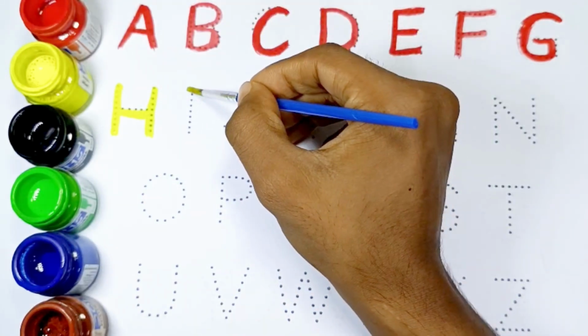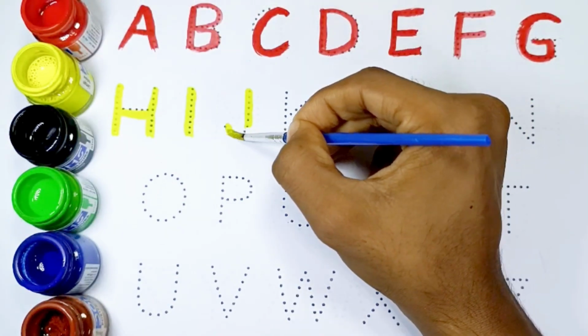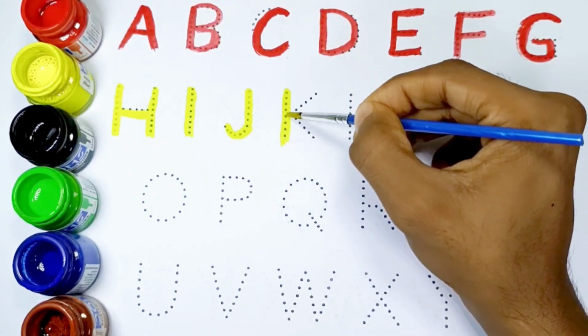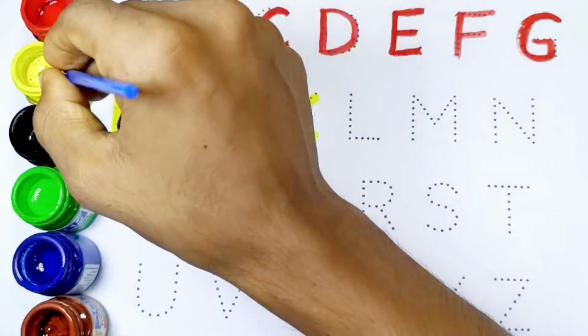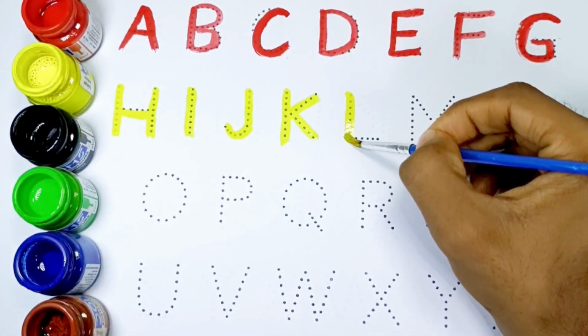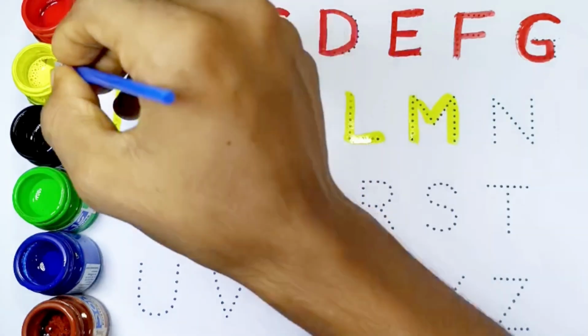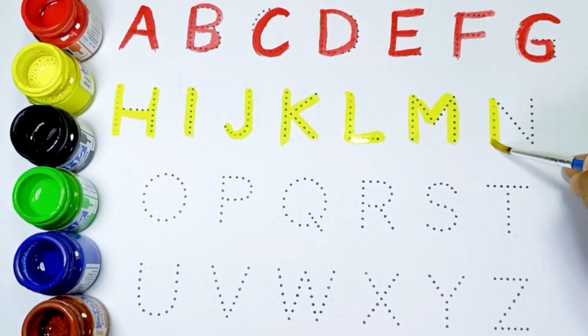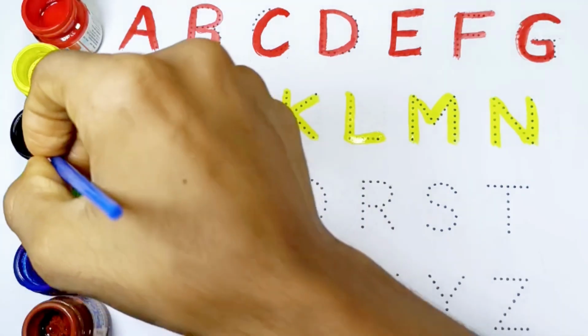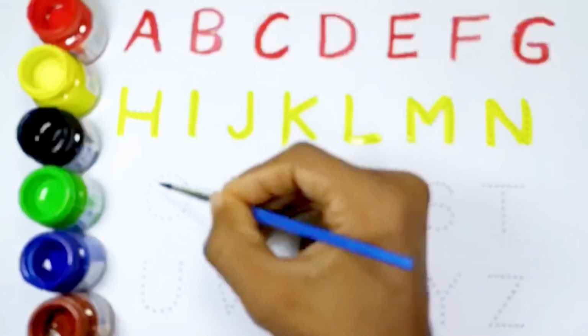H for helicopter. I for ice cream. J for joker. K for king. L for lion. M for moon. N for nose. Kids, now you draw O, the alphabets of O, and use black color.